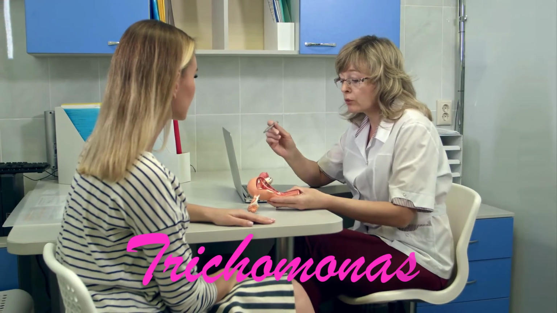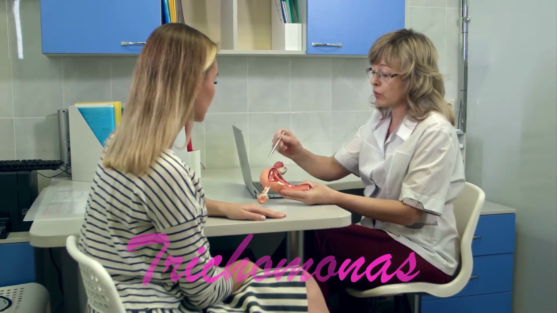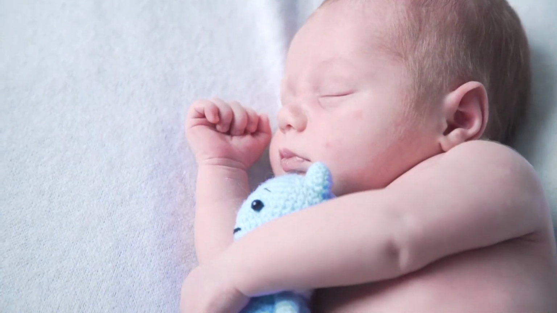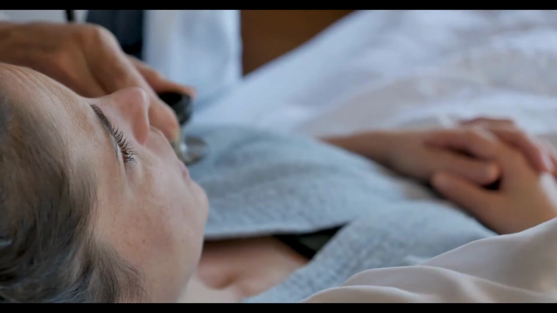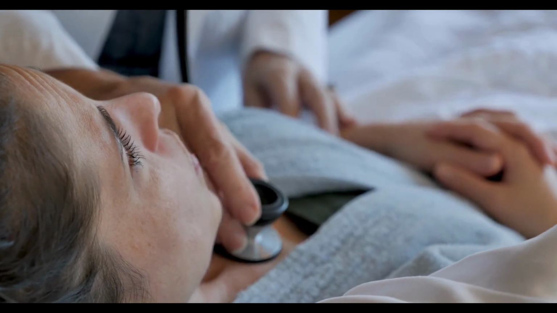Trichomonas is an infection that produces itching and burning, dysuria, strawberry patches on the cervix, and vaginal discharge. Infection of the newborn is associated with premature rupture of membranes and preterm birth. Pregnant women with trichomonas can be treated with a single dose of metronidazole.